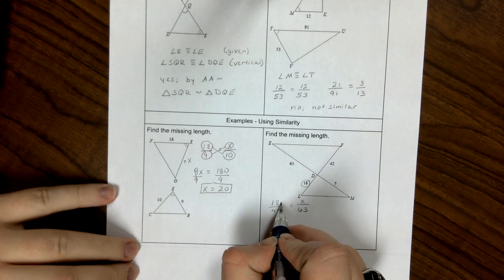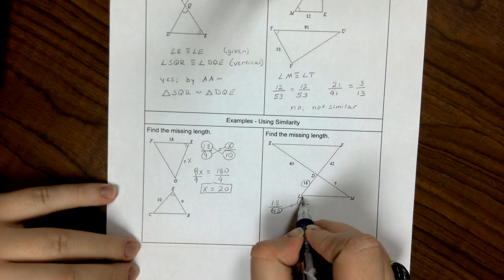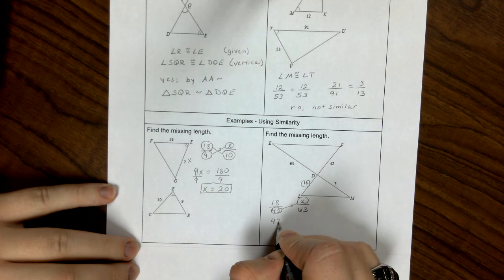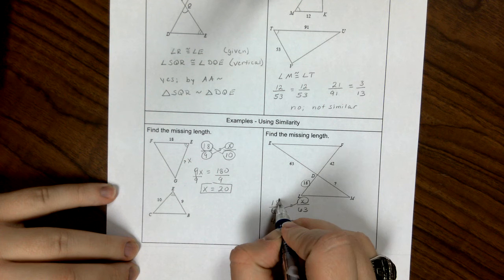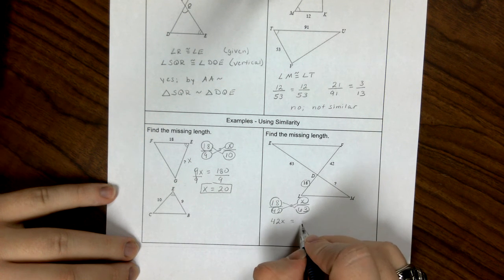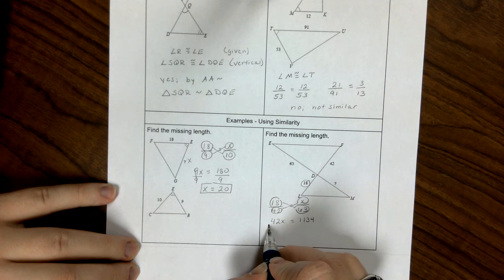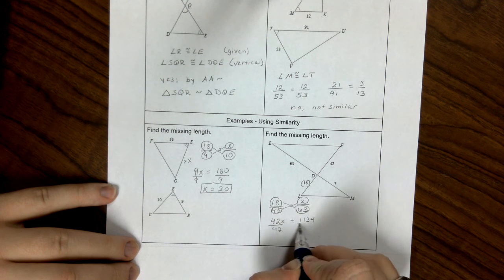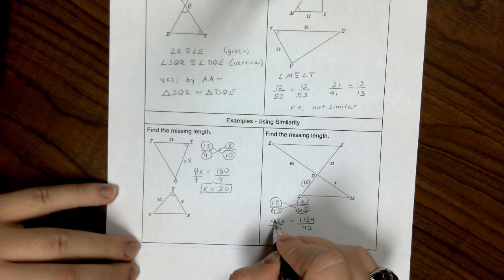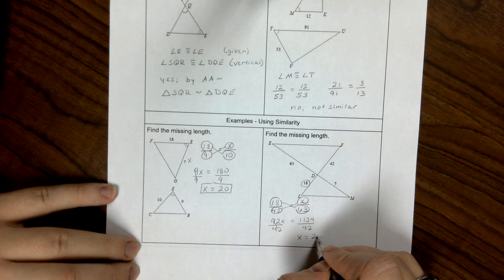All right, we'll cross multiply. 42 times x is 42x equals 18 times 63, which ends up being 1,134. Now we'll just divide by 42. And when you divide that, you end up getting 27.